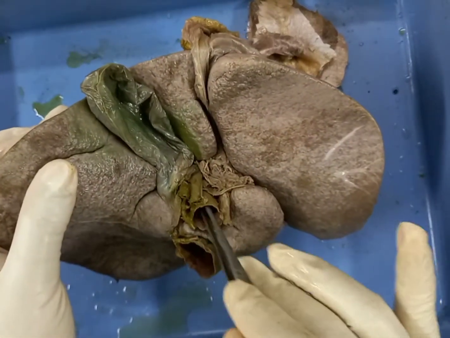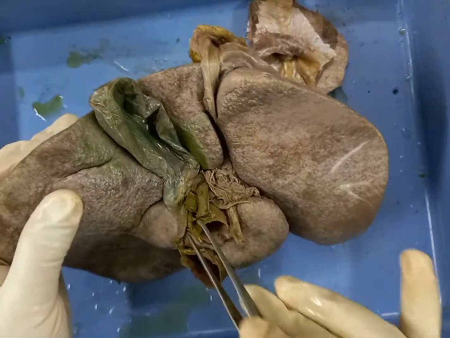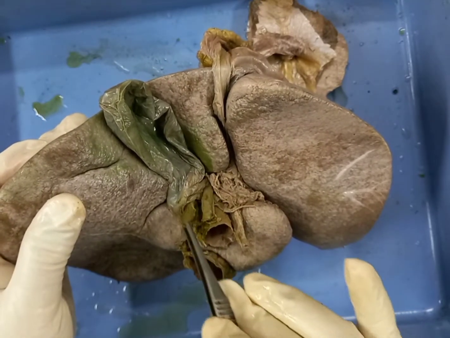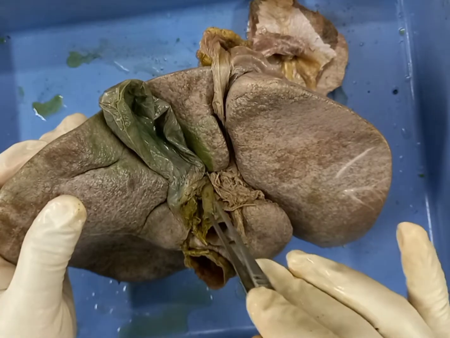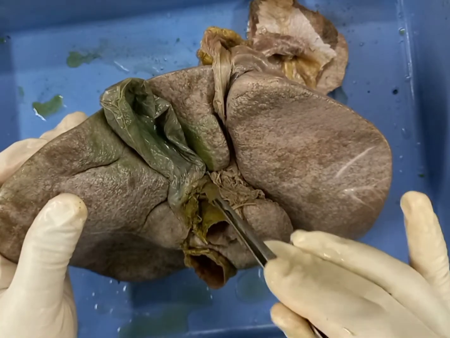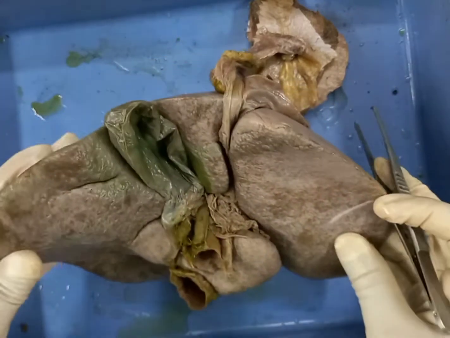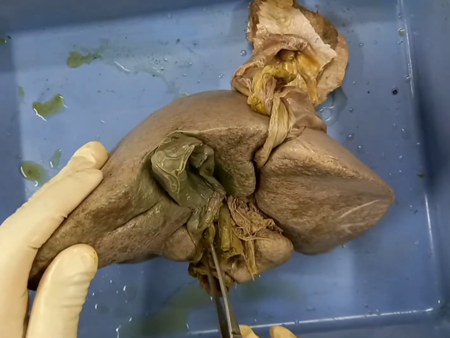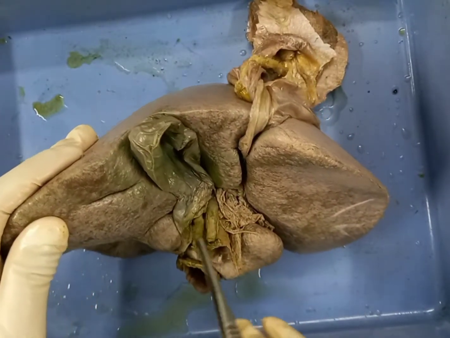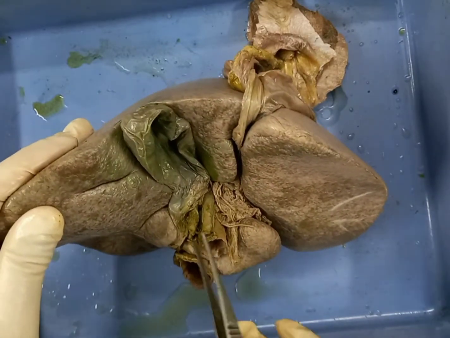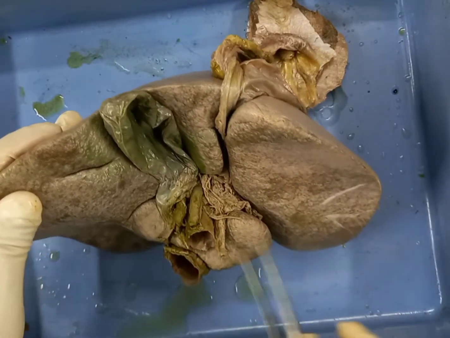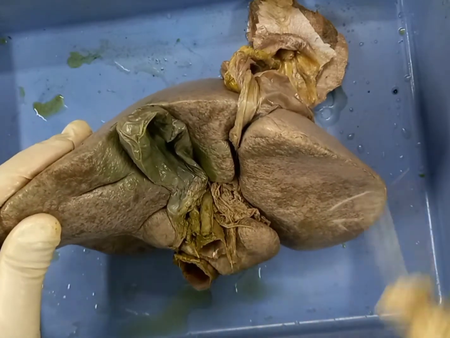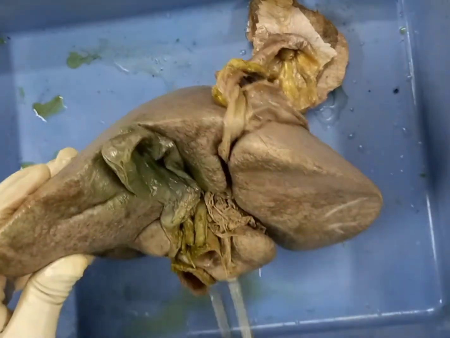These are the structures. This is the portal vein. Then on to the right side, this is the bile duct, and then this is the hepatic artery. So the hepatic artery is on the left side, the bile duct is on the right side, and the portal vein is lying posterior to these two in anatomical position.